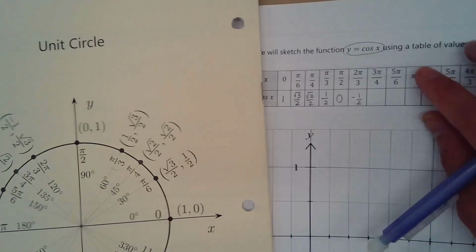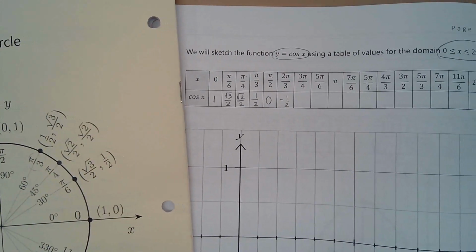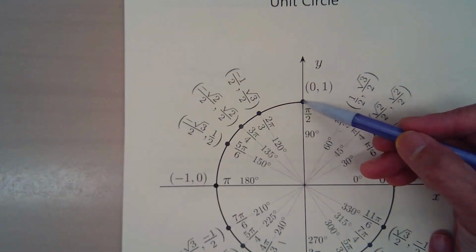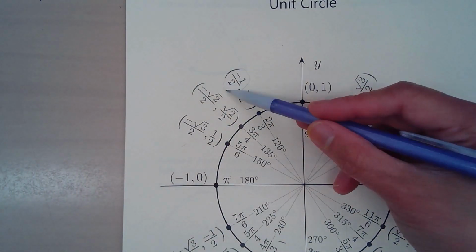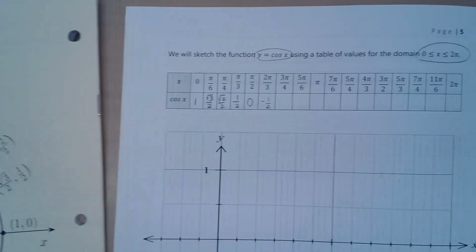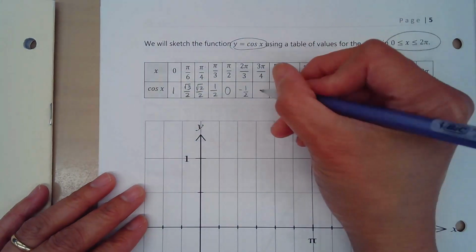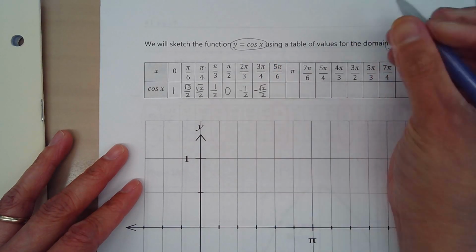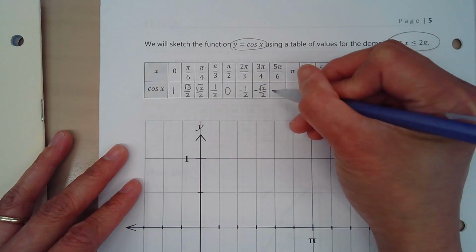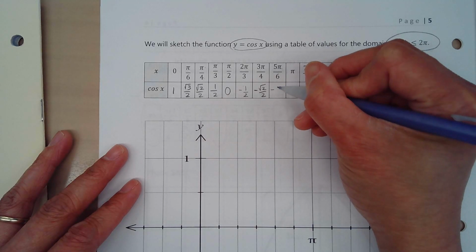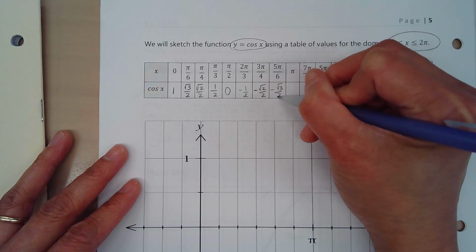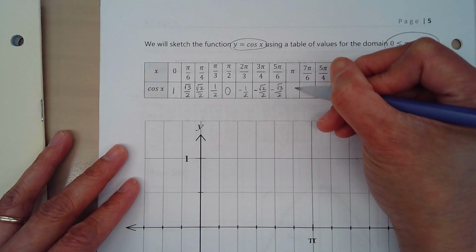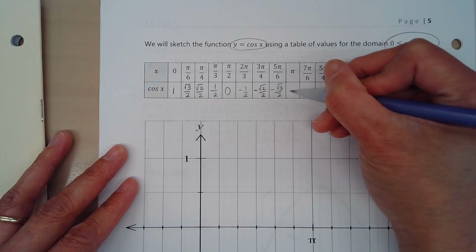Okay. Because now if you're at 2 pi over 3, you're at negative 1/2, right there. 3 pi over 4 is negative root 2 over 2. 5 pi by 6 is negative root 3 over 2. And then at pi is negative 1.